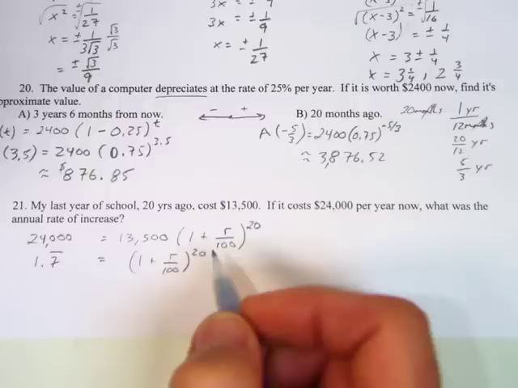If I told you to round to the nearest hundredth place, you wouldn't do it at this stage. You would have to do it after you've actually found the interest rate. And that's it for this set.